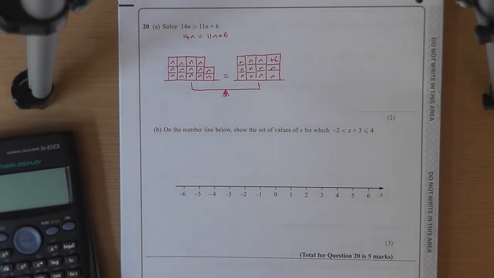Is there stuff on both sides that we can get rid of? If there is stuff on both sides that we can get rid of, that's the direction we should go in. If the answer to that question is no, then we're going to have to go down the route of adding the same things onto both sides.